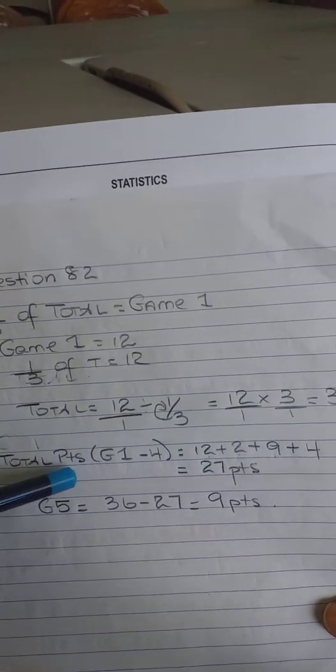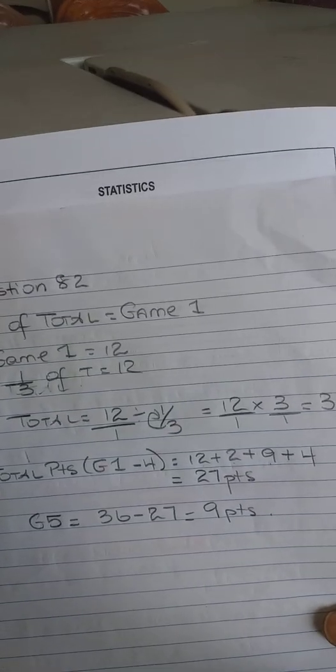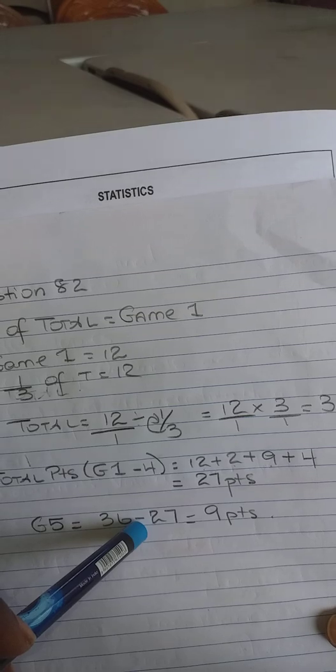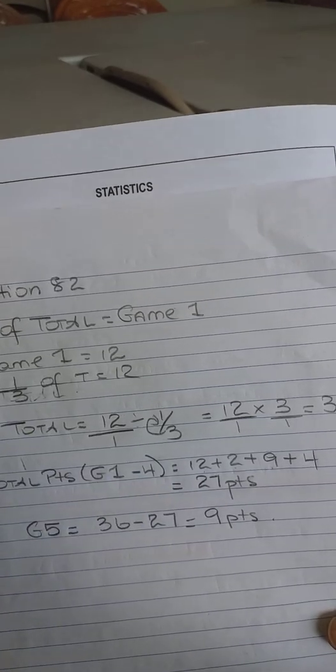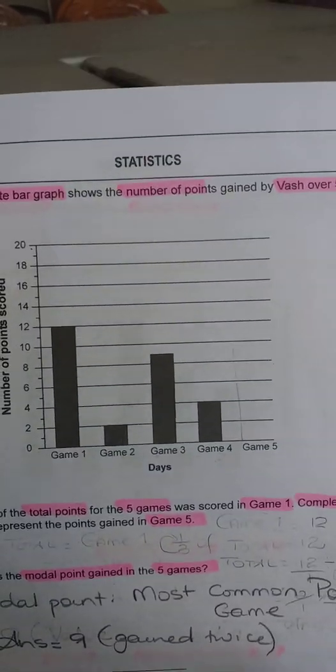Now to find game 5, we know that the total from game 1 to game 5 is 36, and from game 1 to 4 is 27. So to find game 5, we just take 36 minus 27, which is 9 points.